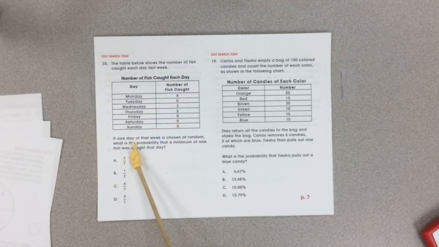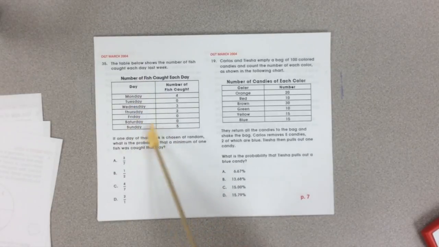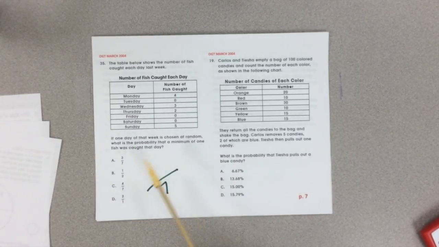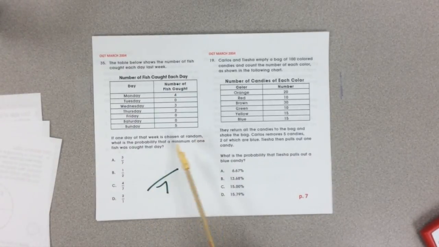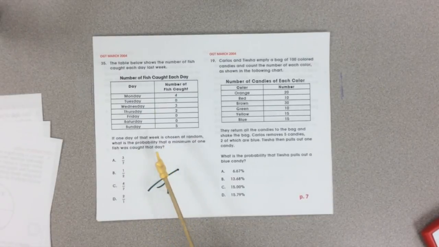If one day of that week is chosen at random, so you're going to pick from the days, that means you're going to pick out of 7. There's 7 different total days there. Okay, what's the probability that a minimum of 1 fish was caught? So we really don't care how many fish, we just care that some were caught.